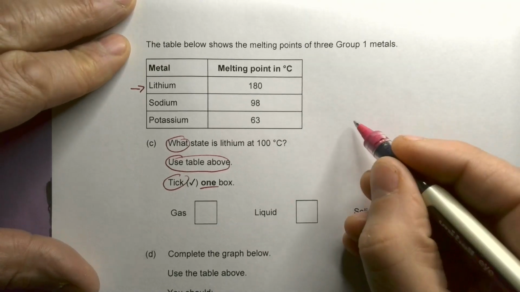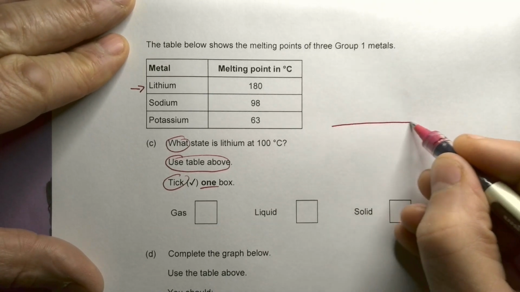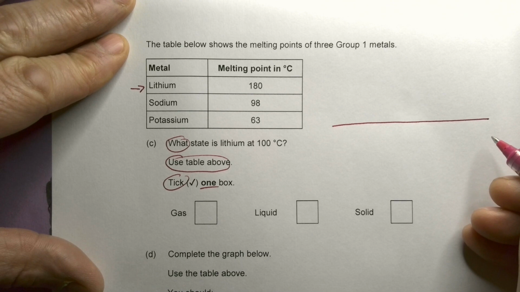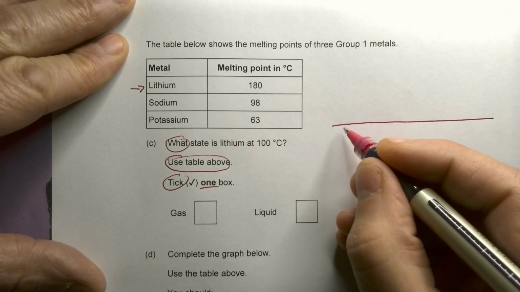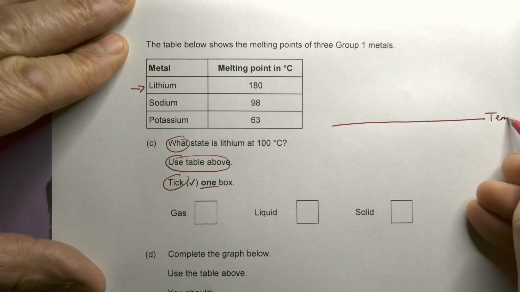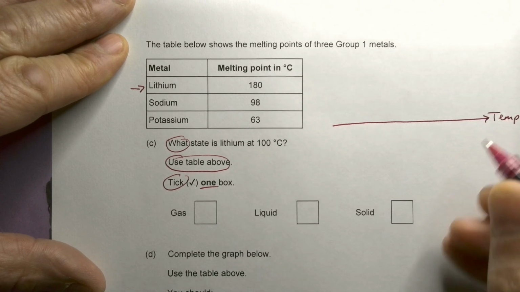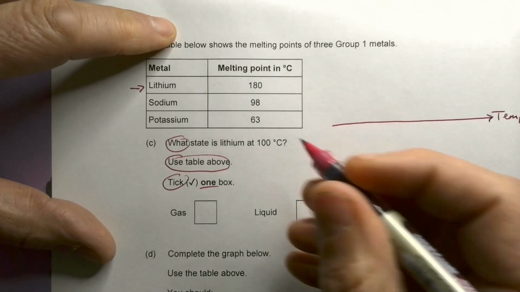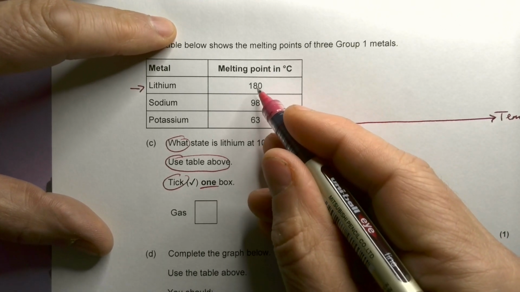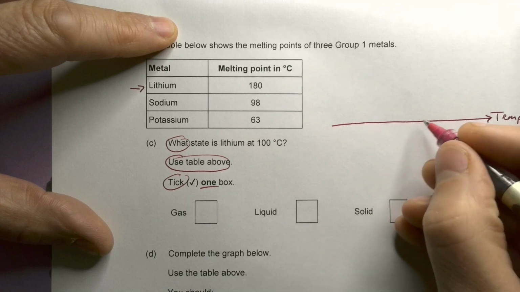Now the way I always do this, and I think I've done it before in one of these videos, is I imagine the temperature as a line, with temperature going that way, and I put on the fixed points for the substance I know. So lithium has got a melting point of 180 degrees Celsius.